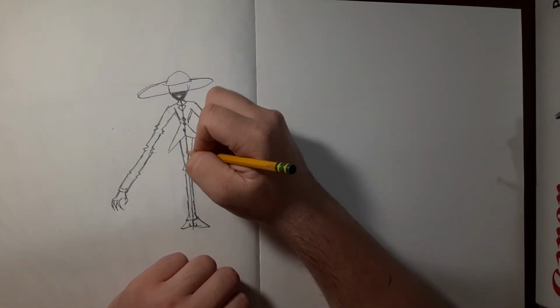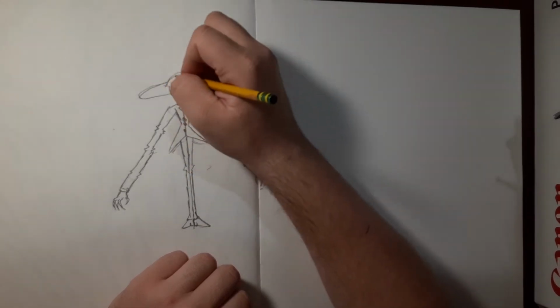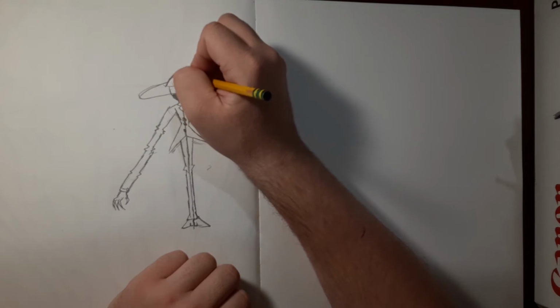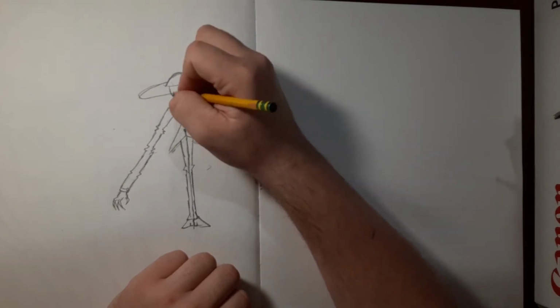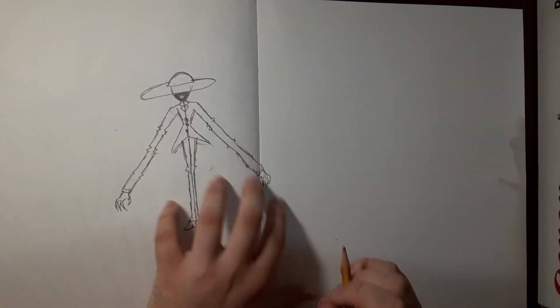I gotta give him a name. Him, her a name. I don't know. I always thought of him as the one with the crooked arms. Right, this is what we have so far.